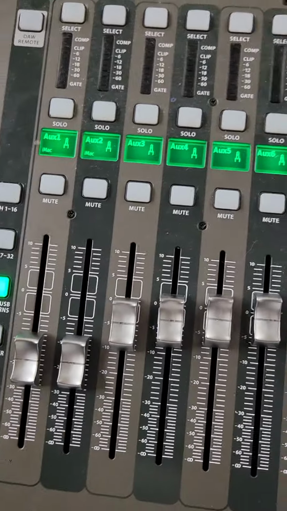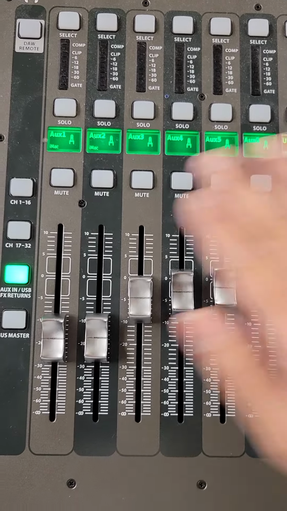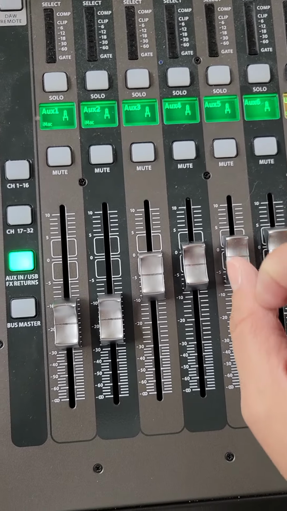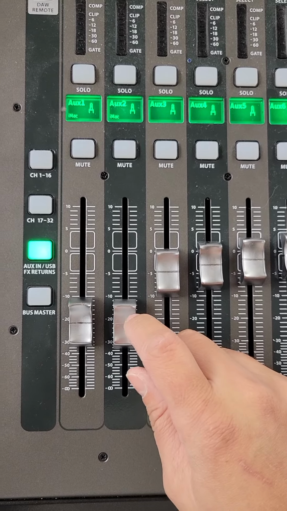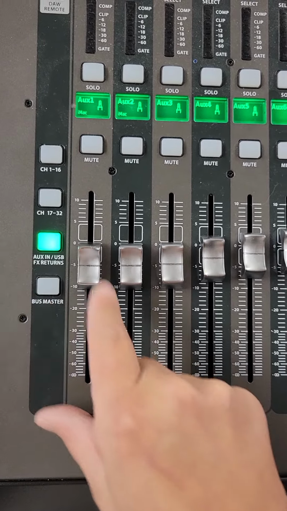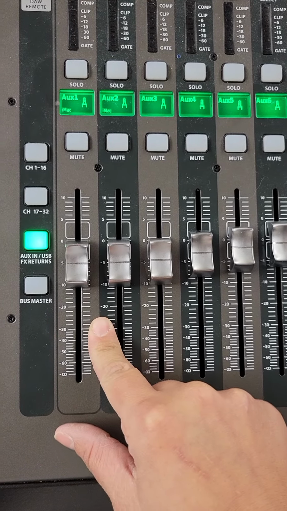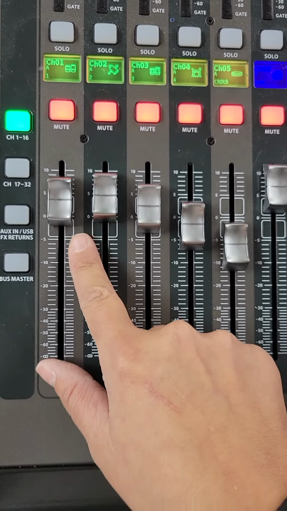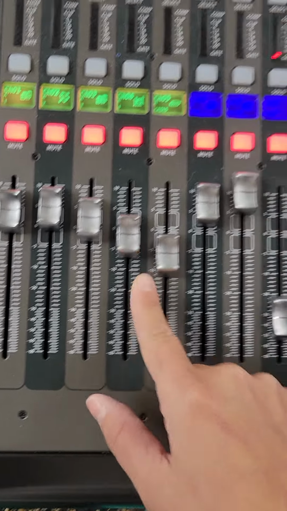Okay, so usually I'll keep the main volume set to wherever it's at. I'll keep my microphones turned up a little bit higher and then the music down lower so that kids can still hear me over the music. So auxiliary is your sound from your computer. 1 through 16 are your microphones.